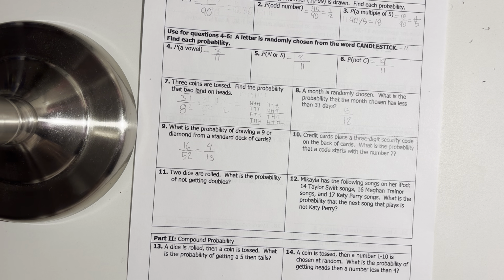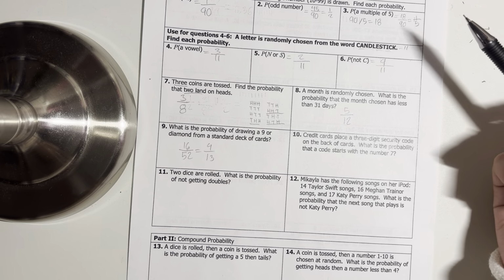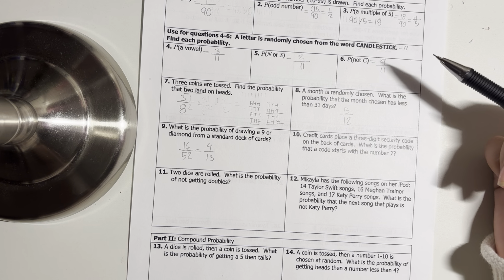So we would write the 52 on the bottom because that's the total amount of cards that we have.